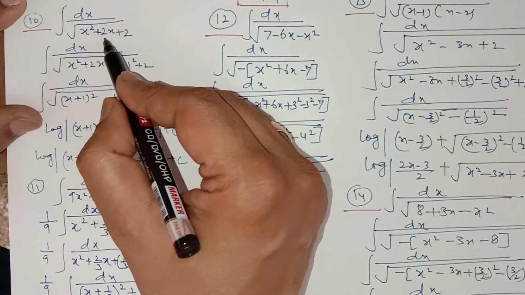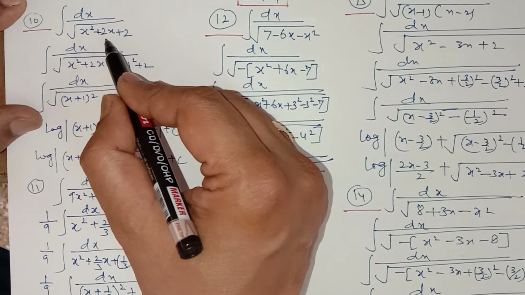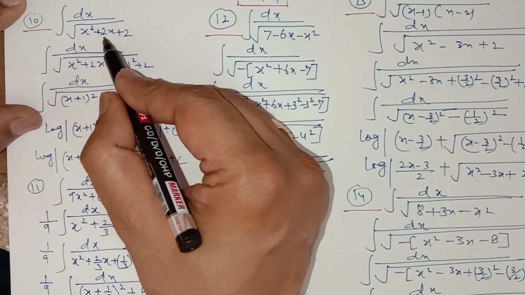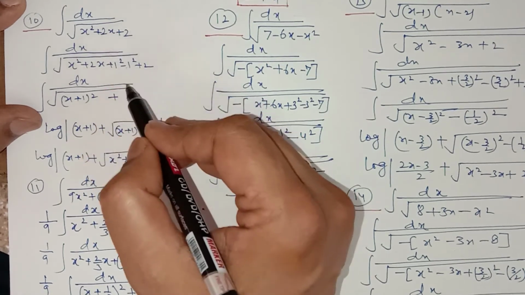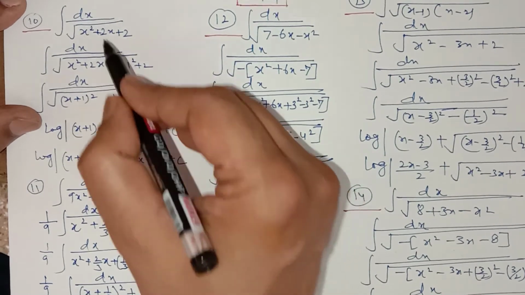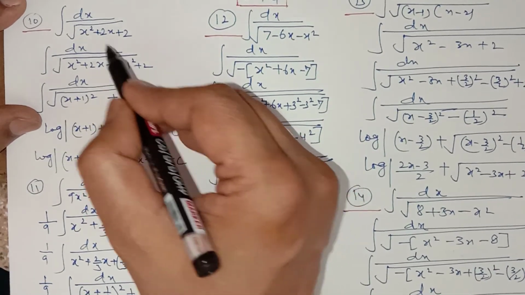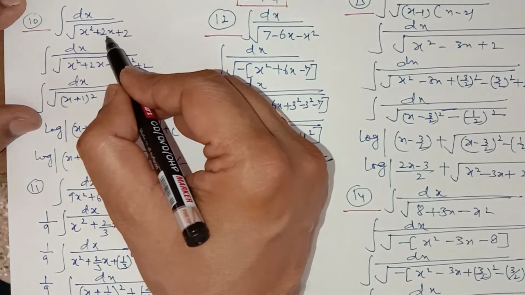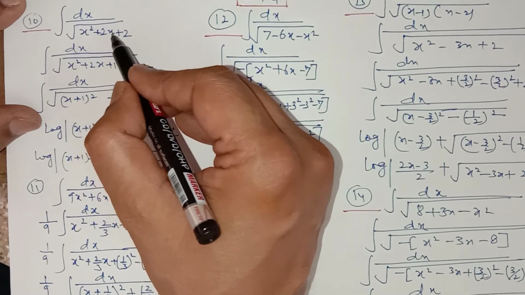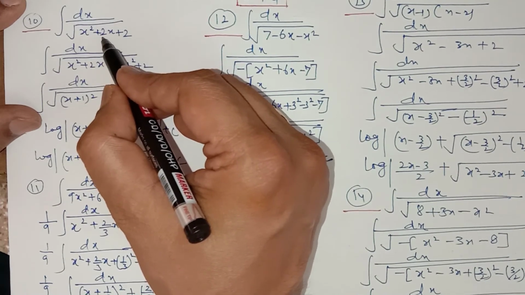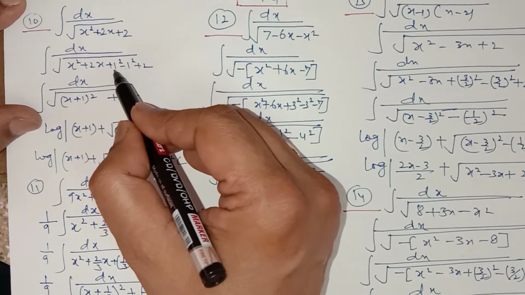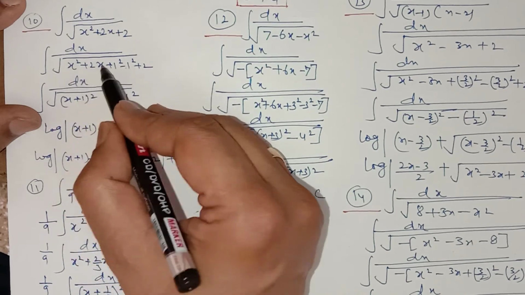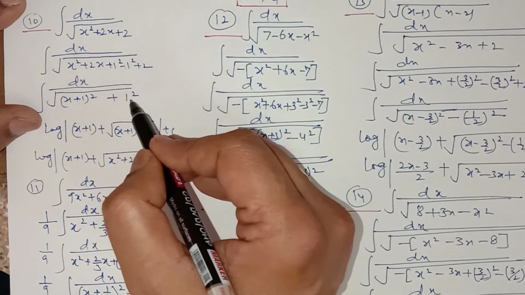Now what you have to do after that, you have to add and subtract the square of half of the coefficient of x. The coefficient of x is 2 here, and half of 2 is 1. So you add and subtract the square of 1, that is 1 square minus 1 square. Always add and subtract the square of half of the coefficient of x. So it becomes a square plus b square plus 2ab. It becomes x plus 1 whole square, and minus 1 square plus 2 is 1, which is equal to 1 square.